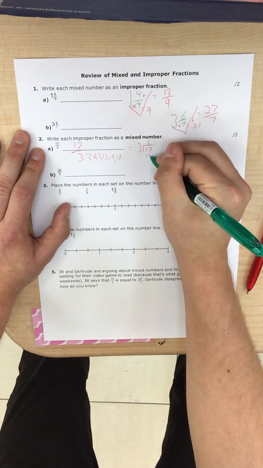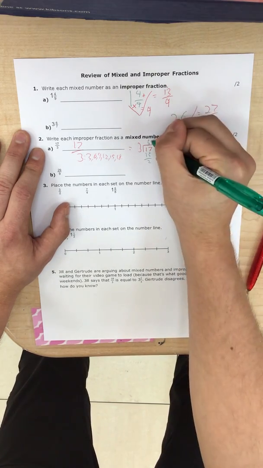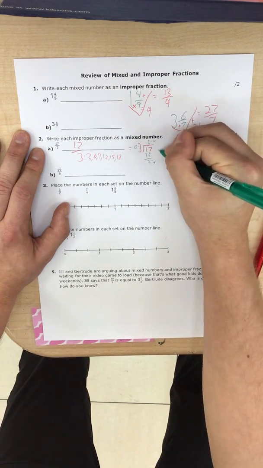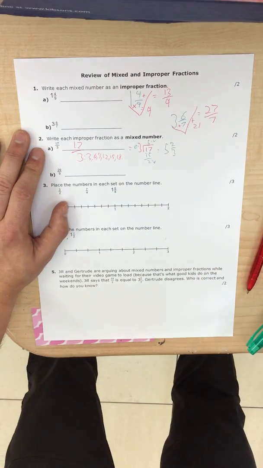3 times 5 is 15. Subtract those numbers, it's 2. Remember, this is your whole, this is your numerator, this is your denominator. It's going to be 5 and 2 over 3.